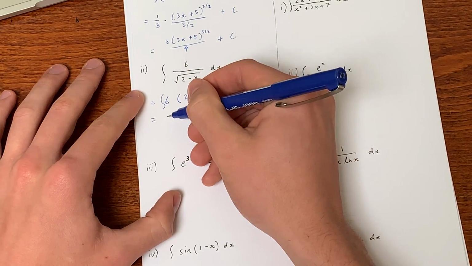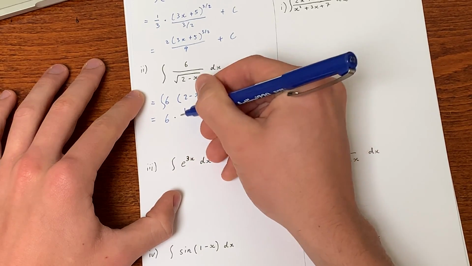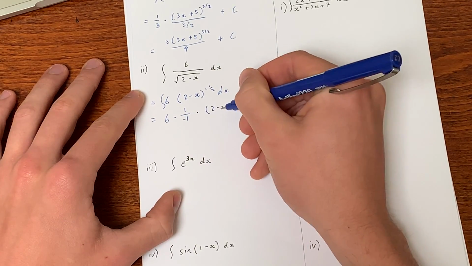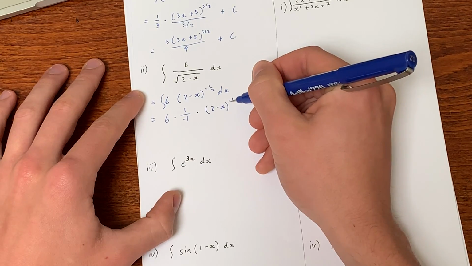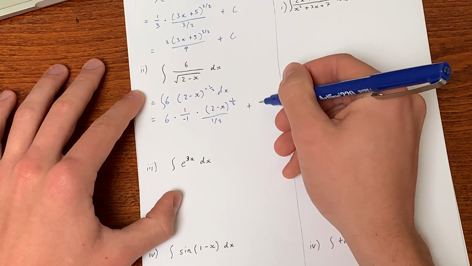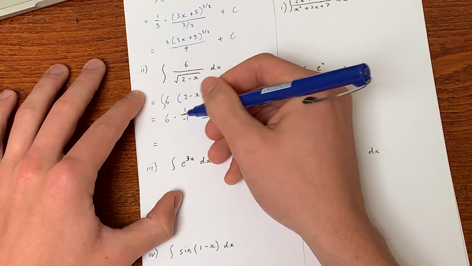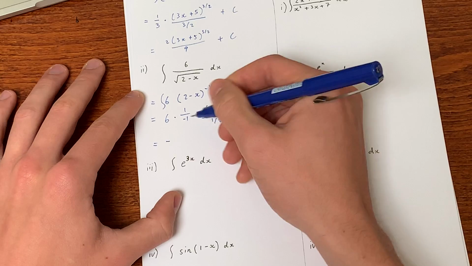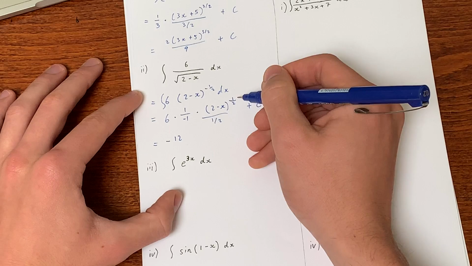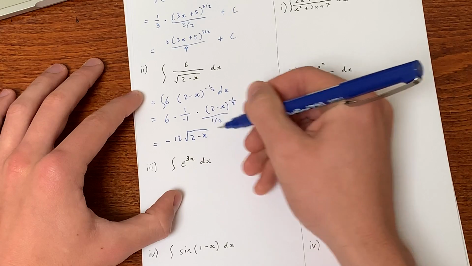So 6 times, and now 1 divided by negative 1, which is just negative 1, times 2 minus x to the power of a half, and we divide by that new power, plus c, and then we go, so negative, and then this 2 comes up the top, so 12, 2 minus x to the power of a half is the same as root 2 minus x, so negative 12 root 2 minus x plus c.